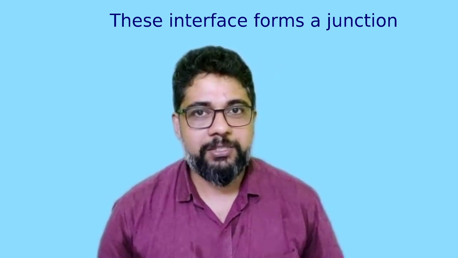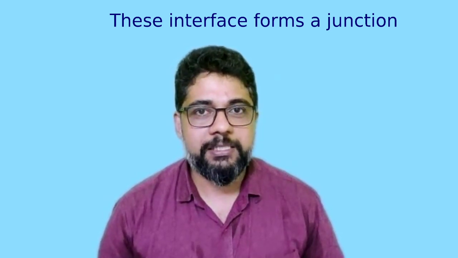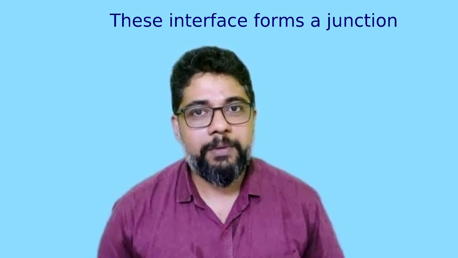The interface of dissimilar materials will form a junction. The best example of such a junction is the PN junction, which forms the diode. Even in the case of a diode, in order to give biasing to the diode, we need to connect this PN junction to the external battery source.